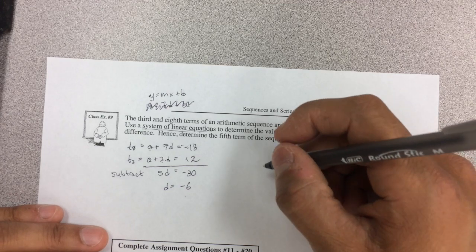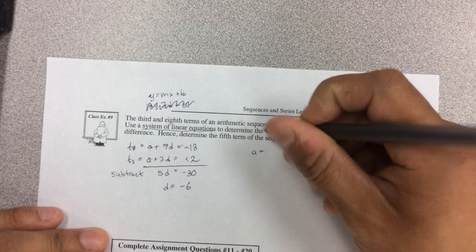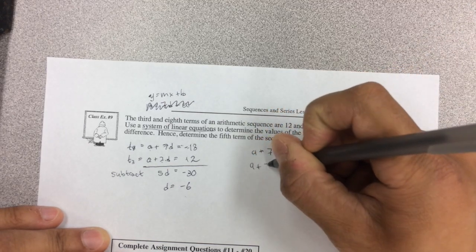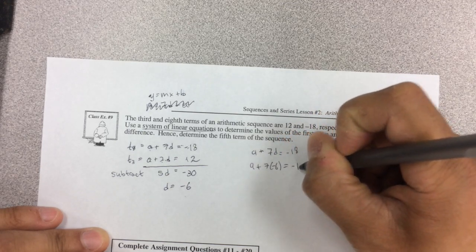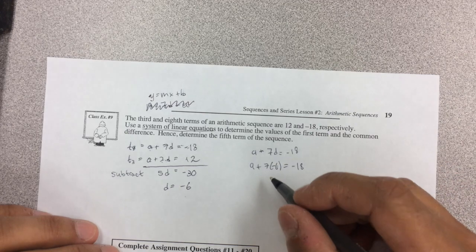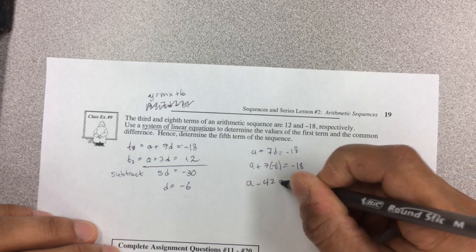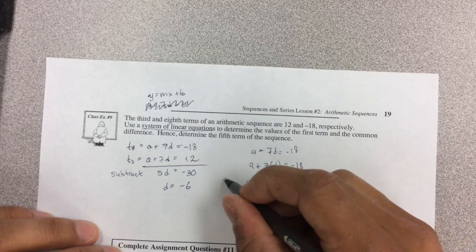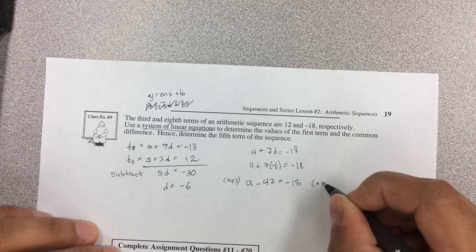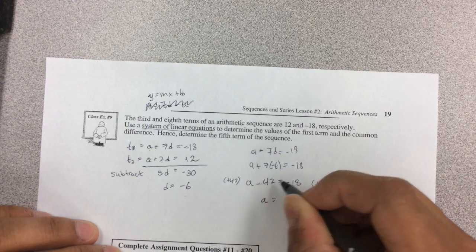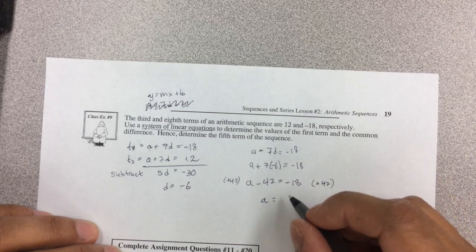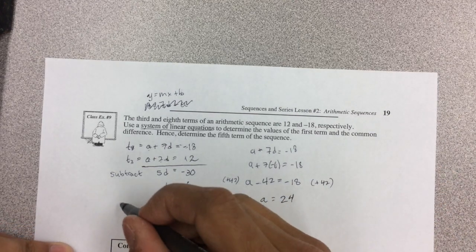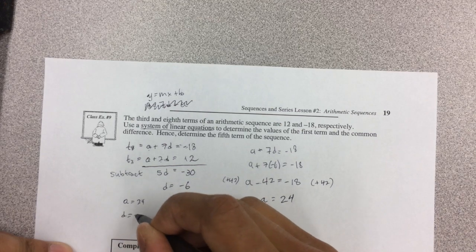We already know what it is since we solved this problem already, but if I wanted to plug my common difference into one of those equations, a plus 7d is equal to negative 18, then a plus 7 times negative 6 is equal to negative 18, negative 6 being my common difference, and a subtract 42 is equal to negative 18. Now if I add 42 to both sides, then my value of a: negative 42 plus 42 is 0, negative 18 plus 42 is equal to 24. So my first term is 24, a is equal to 24, and my difference is equal to negative 6.